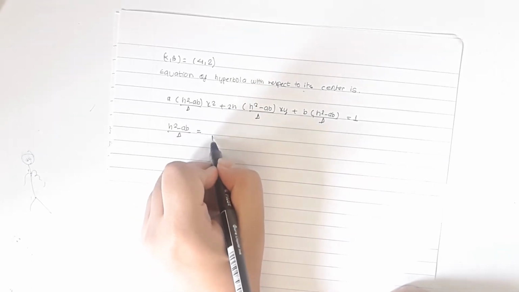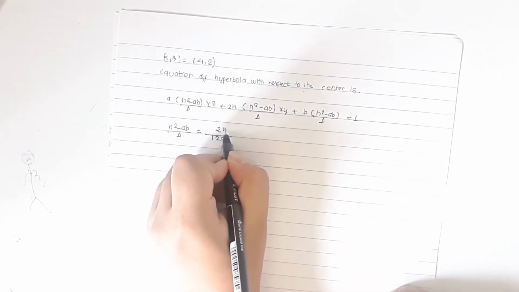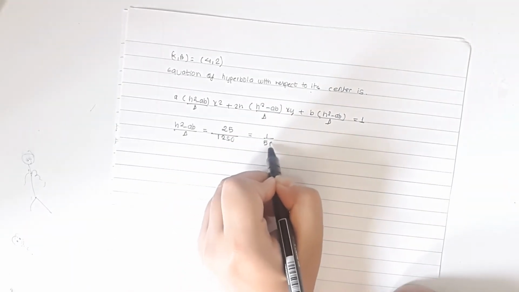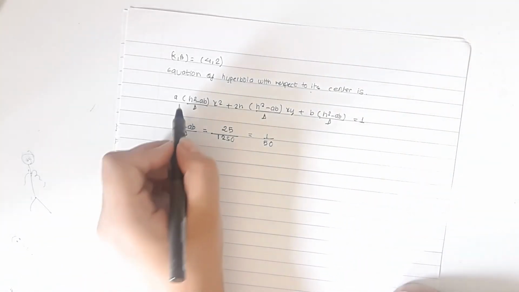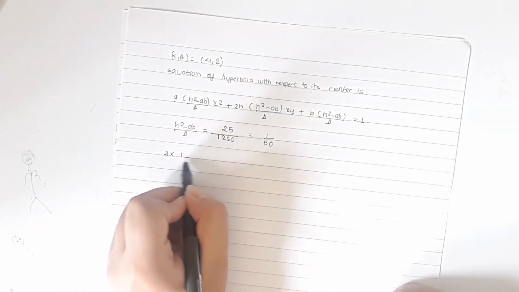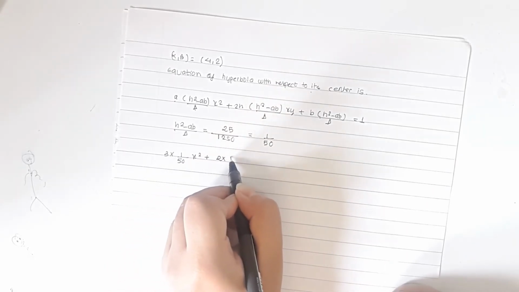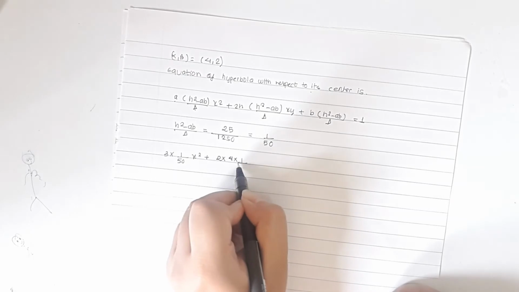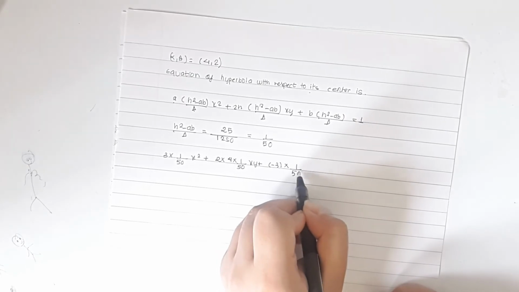Δ is 1250 and h² - ab is 25, so it is 1/50. Replacing the values, we get 3 × 1/50 x² + 2 × 4 × 1/50 xy - 3 × 1/50 y² = 1.